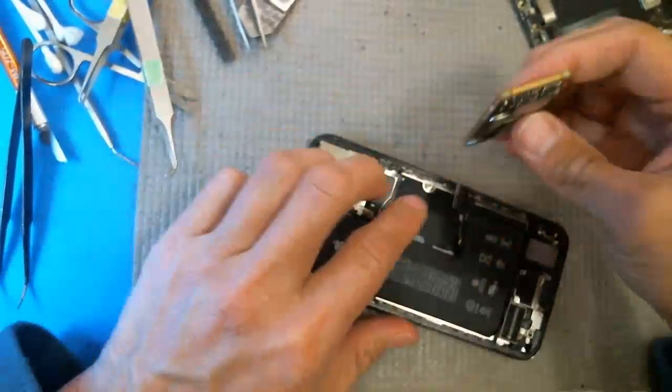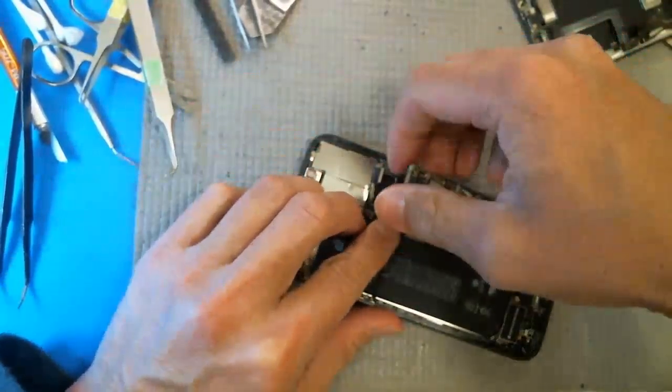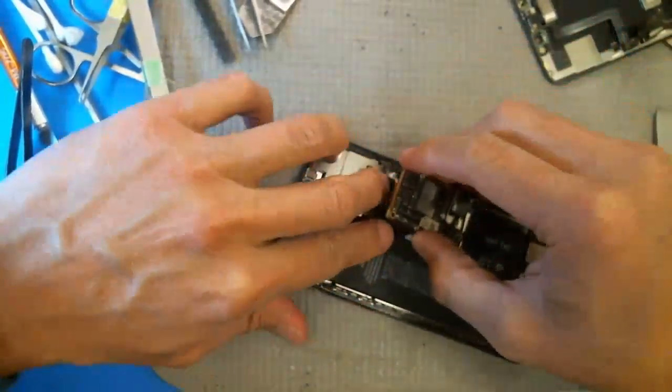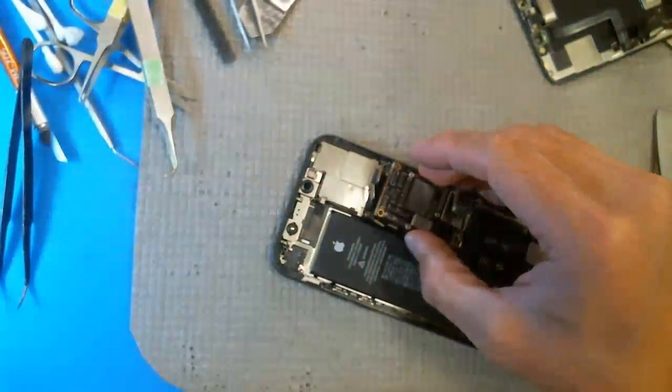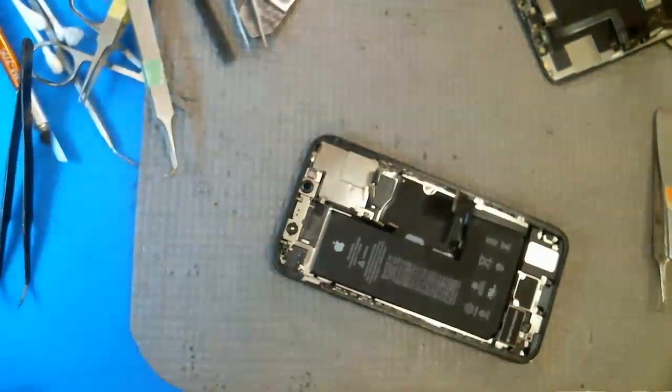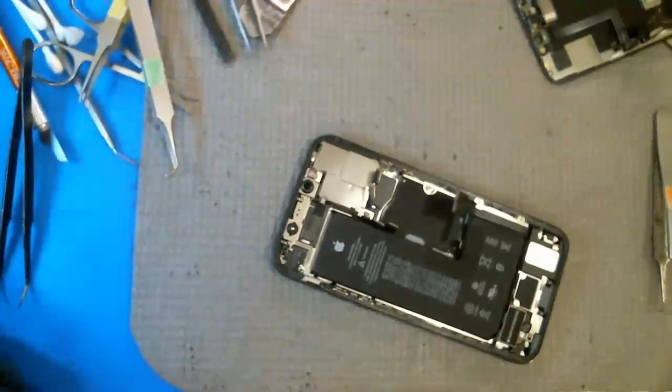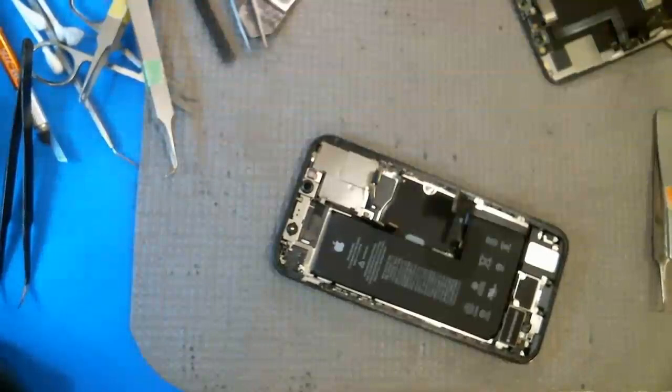I'm just going to use his housing because I don't think his housing was bad to begin with. You know what? Let's just check VDD main real quick, sorry. You're not going to be able to see it, but... Okay, 3.5, it's good. 2.8.